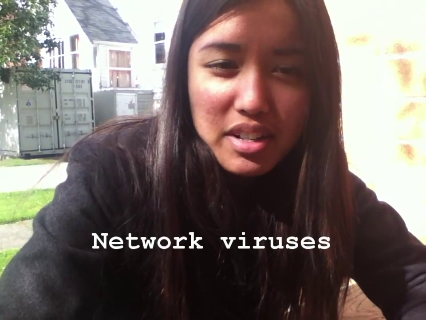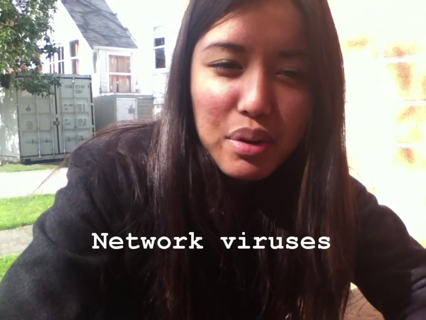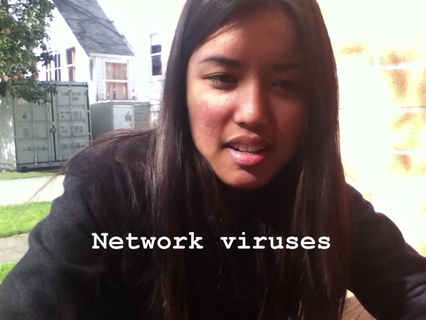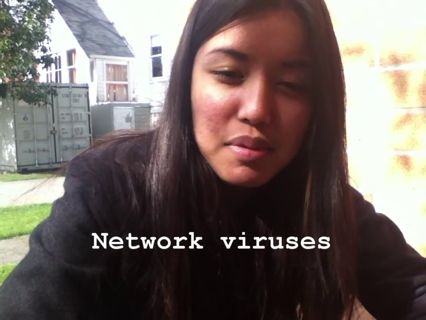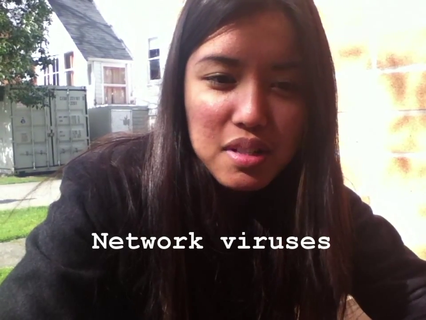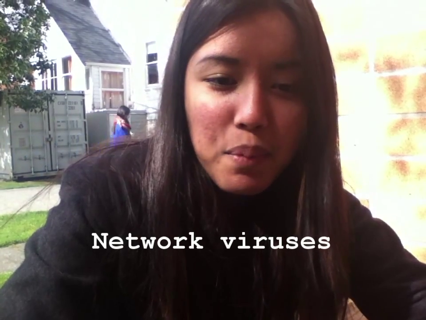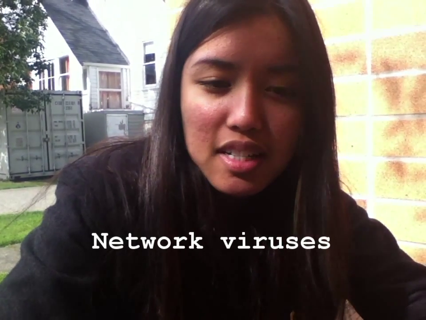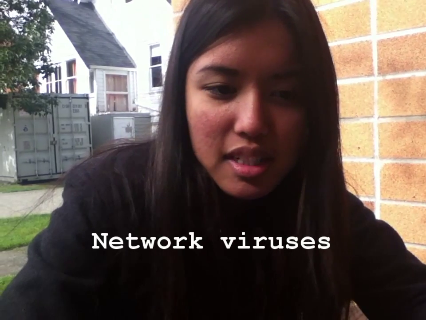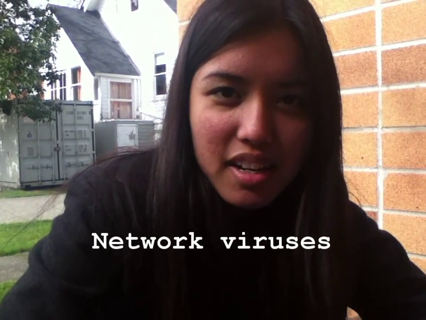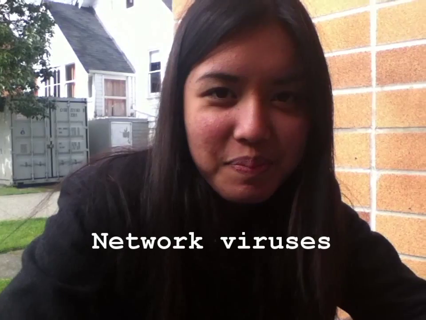So now we're on to network viruses. These are viruses that spread very quickly across the local area network and the internet. It finds a new system to infect and then searches for other potential targets by scanning through the networks. When a new system is found, the virus infects the system and continues on to other networks. Some examples of these are NIMDA and SQL Slammer.